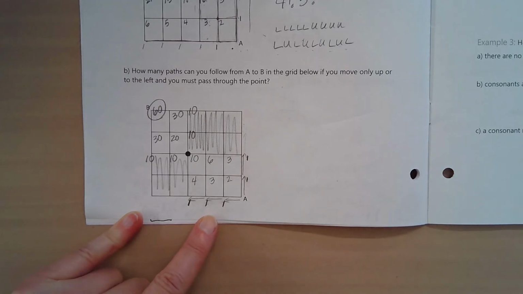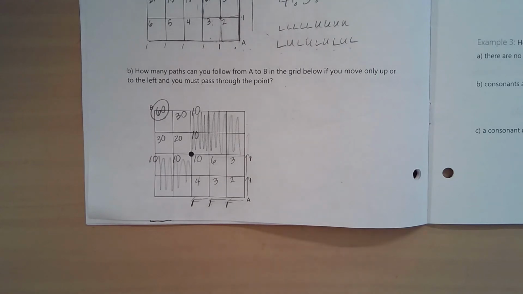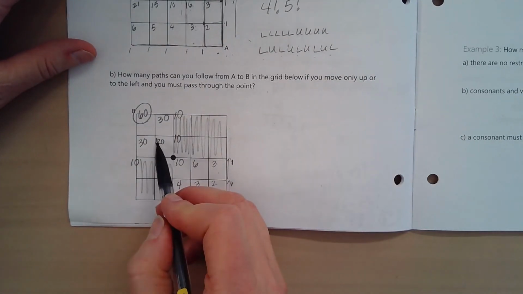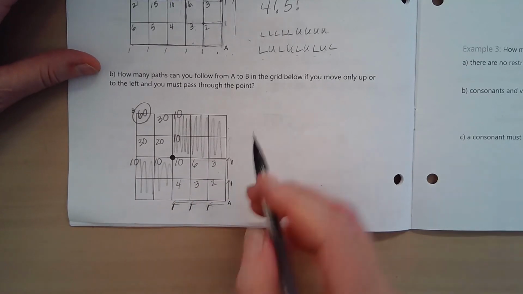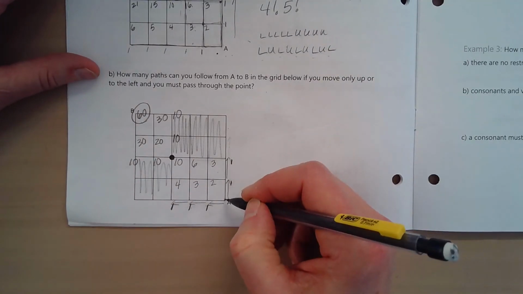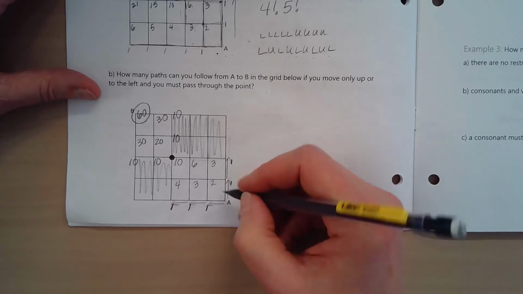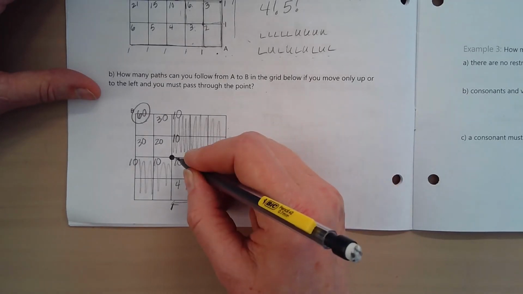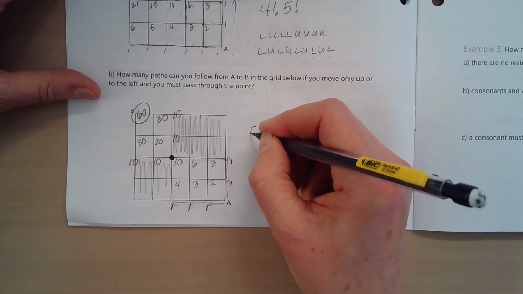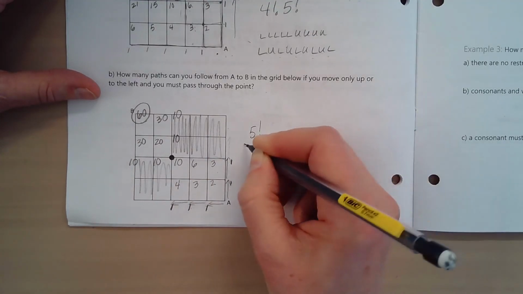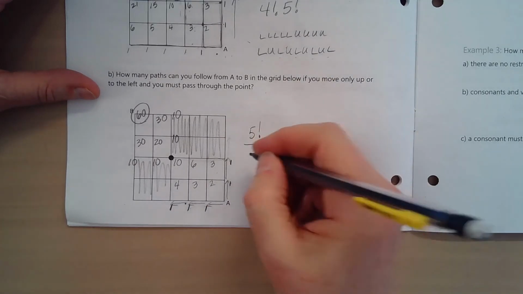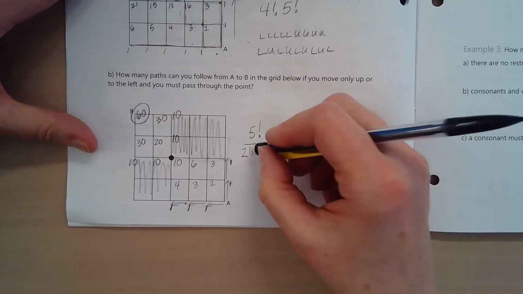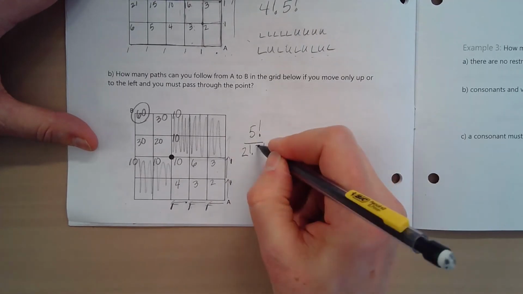Now, if we do it the formula way, we have to do things a little separately because we have to treat this set of grid differently than this grid. The formula way would, for this grid system, how many blocks do I have to walk in total? 1, 2, 3, 4, 5. So I have 5 blocks in my first grid. 2 are up and 3 are to the left.